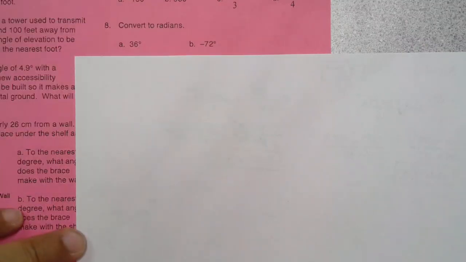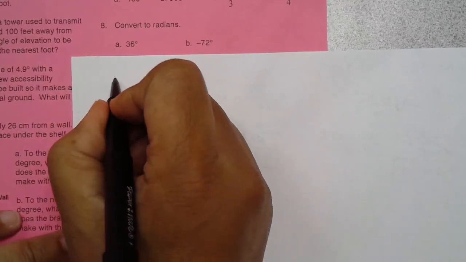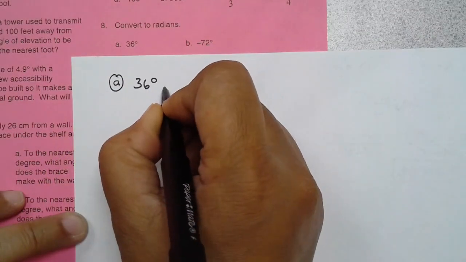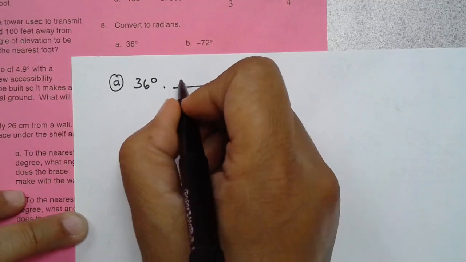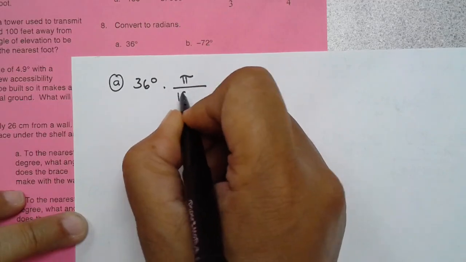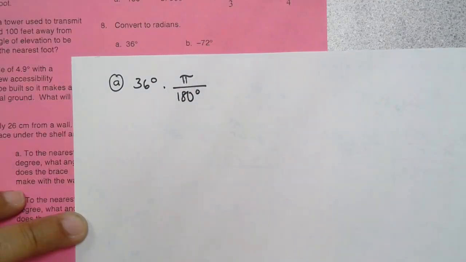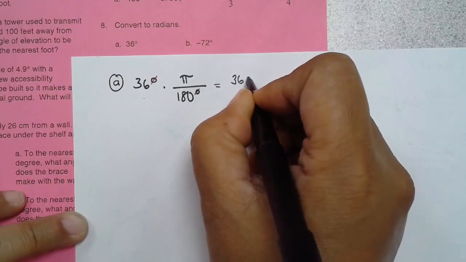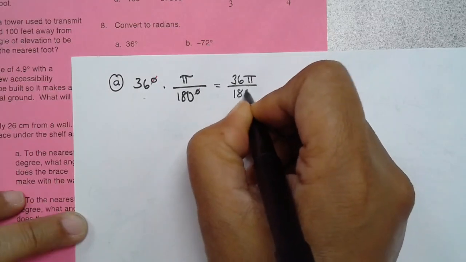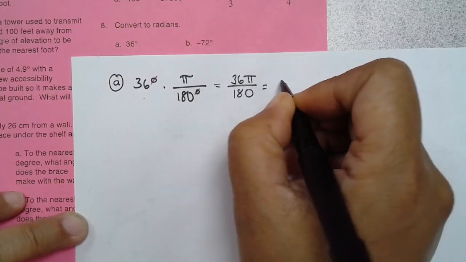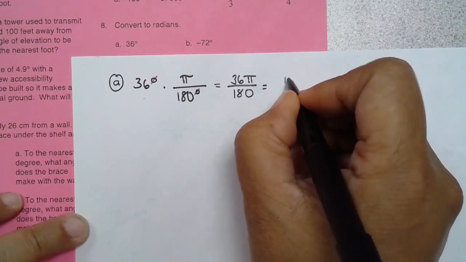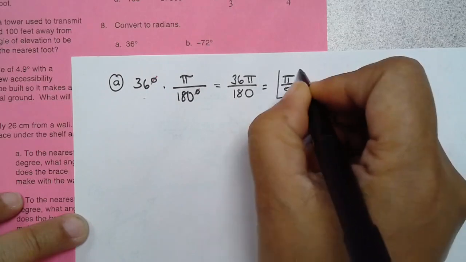Okay, we're going to convert from degrees to radians here. So part A, if you want to take 36 degrees and convert it to radian measures, we're going to multiply this by pi over 180 degrees. You want the degrees to cancel for the units. All right, let's go ahead and multiply across the top and across the bottom. You could cross reduce if you want to beforehand, that's fine. And then this reduces to 36 goes into 180 a total of 5 times. So it's pi over 5.